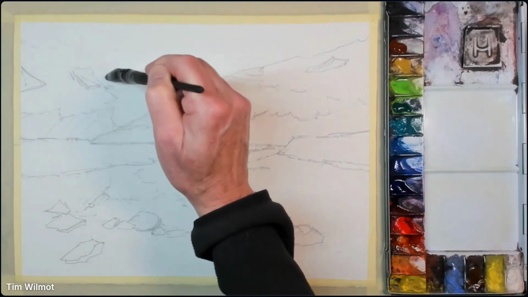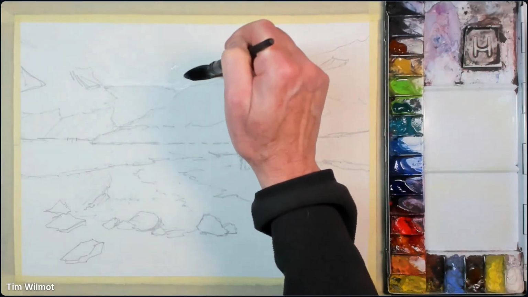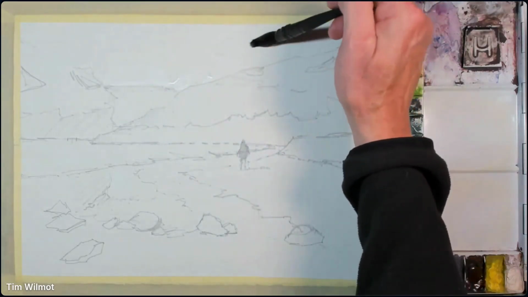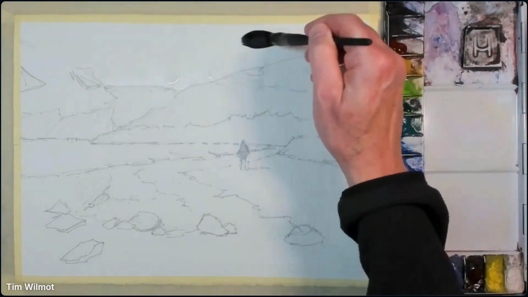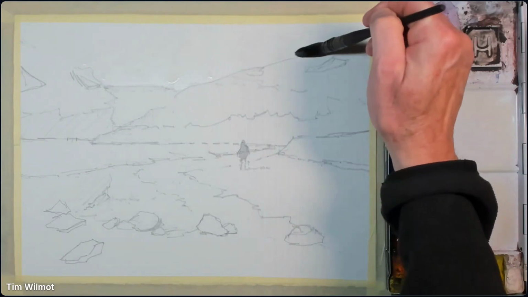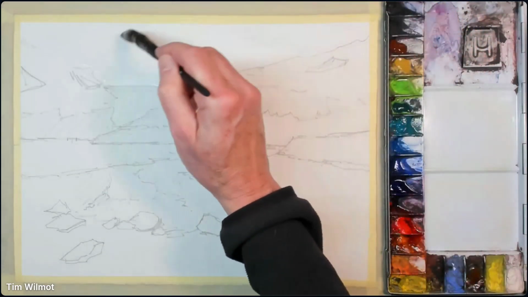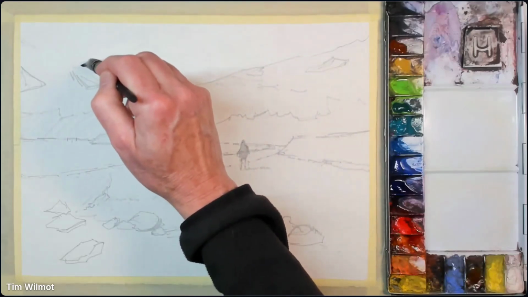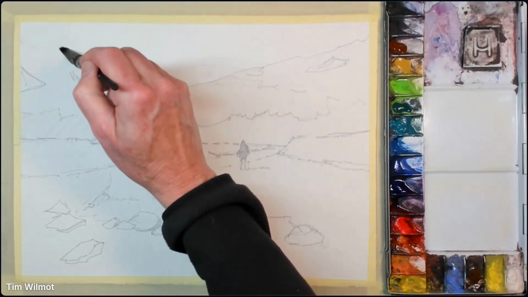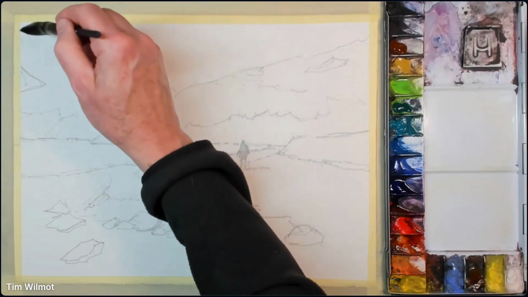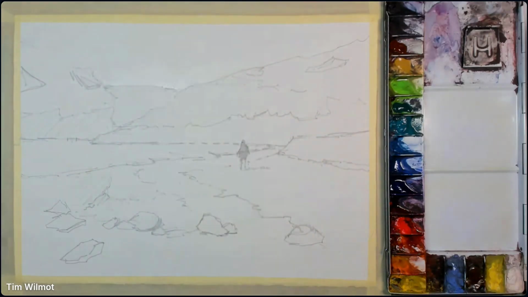up to the edge of the mountains, because I do want certain areas of the mountains to be left as paper. That's the brightest snow.